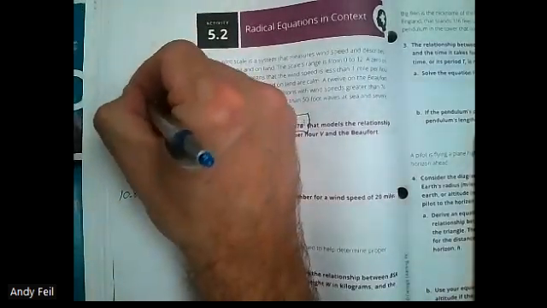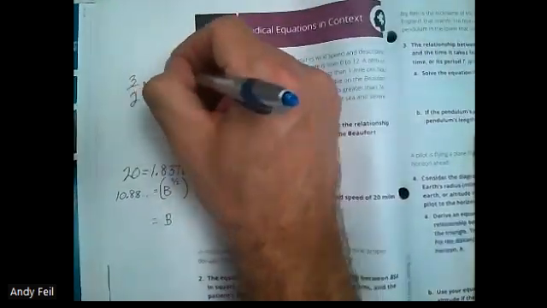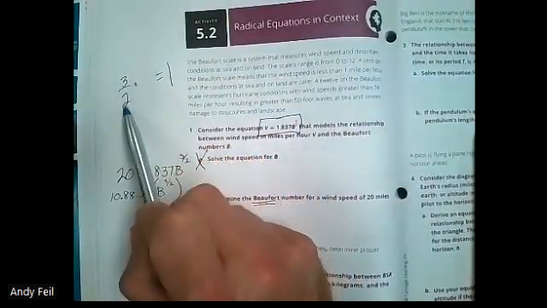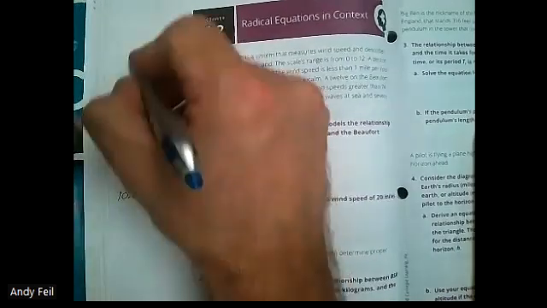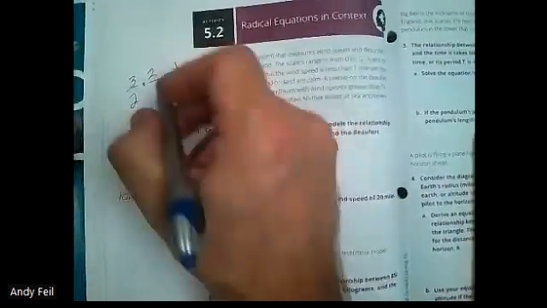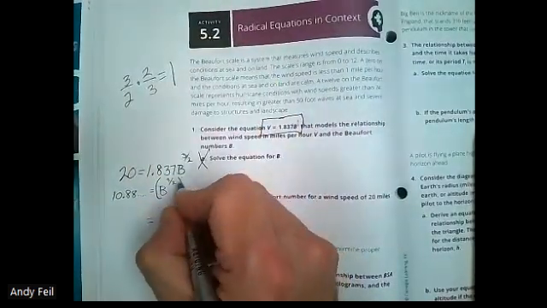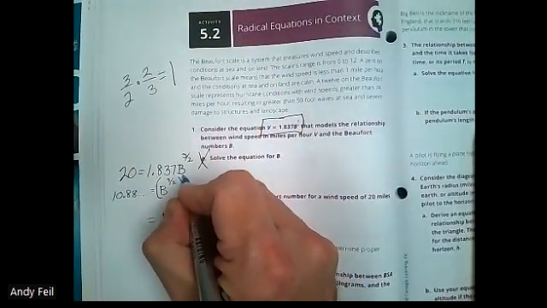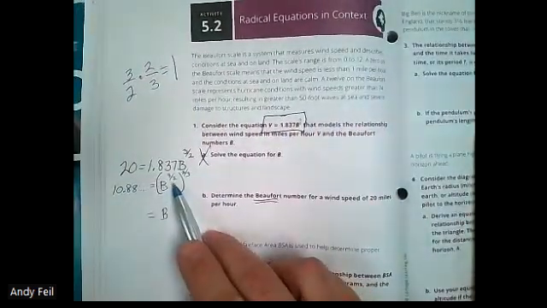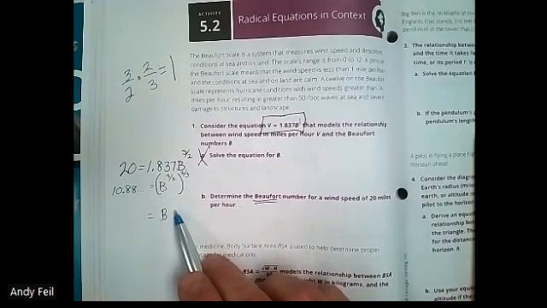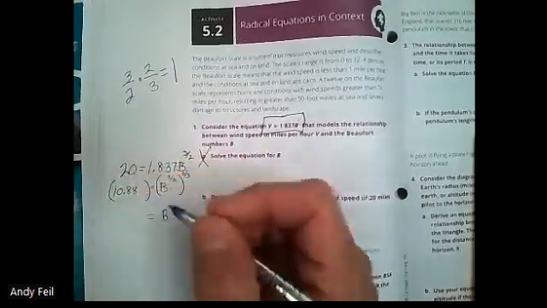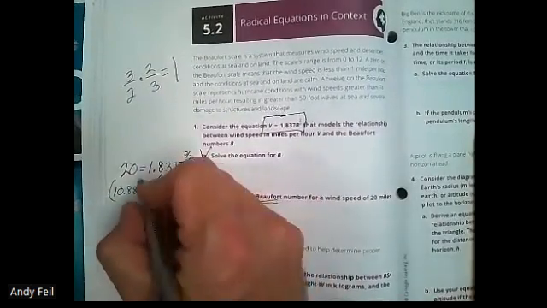Like 3/2 times something equals 1. No, what would I want to have on the top so it cancels out with this 2? 2. What would I want to have on the bottom so it would cancel out with this 3? 3. So what should I take this to? The power of 2/3. Because that way, 3/2 times 2/3 is 1. And I've got B all by itself, which is what I want. But I also have to do that to this side.